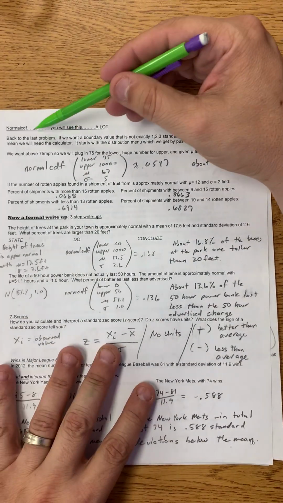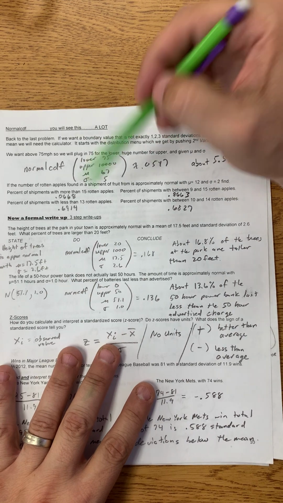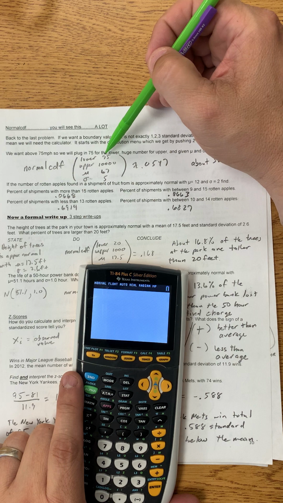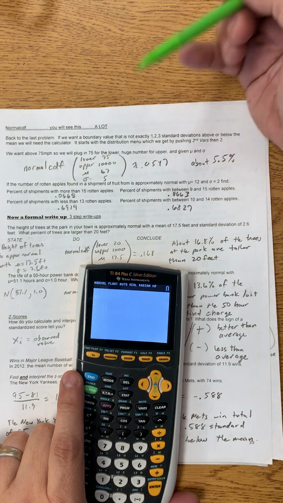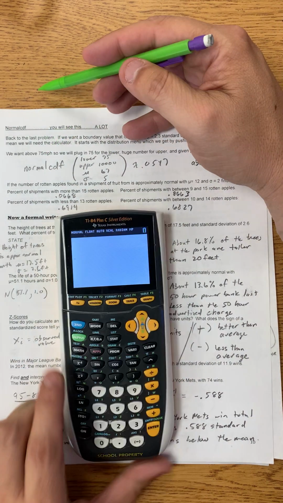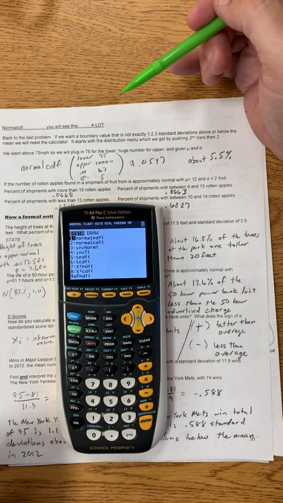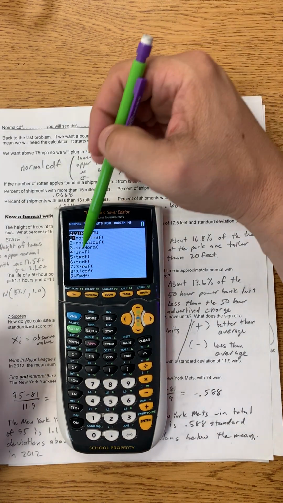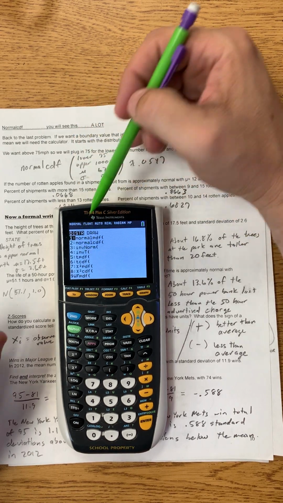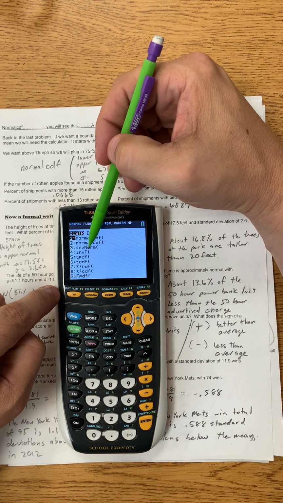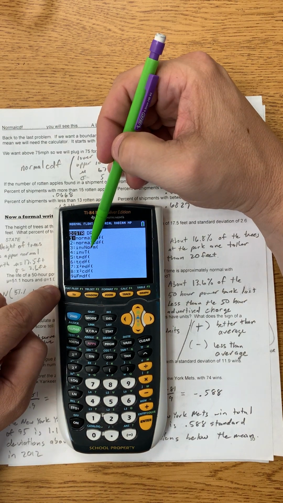All right, so what do we do about the speeding problem from the last situation? We want to know the number of people going over 75 miles an hour, and we use normal CDF on the calculator. Now to get normal CDF, we hit second vars, and we will use this a lot. We'll use actually a lot of these, but most of them are towards the end of the year. But normal CDF number 2 and inverse norm number 3 is what we need for this unit.